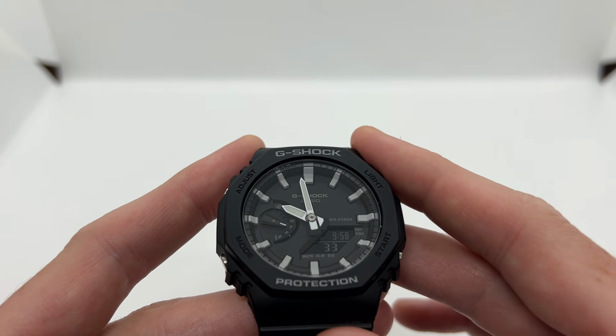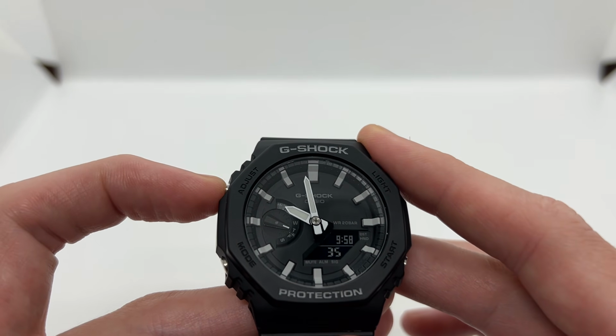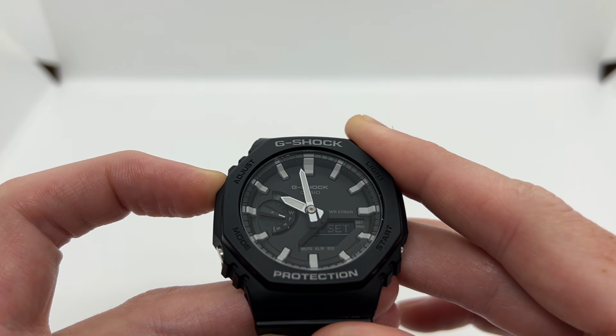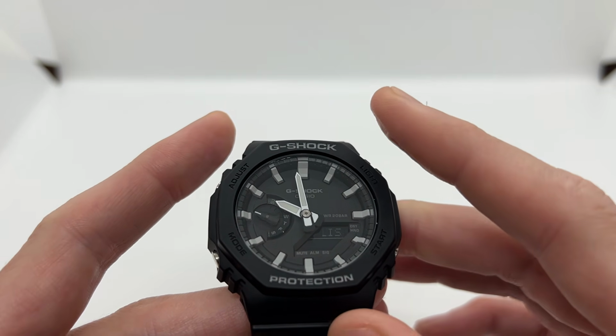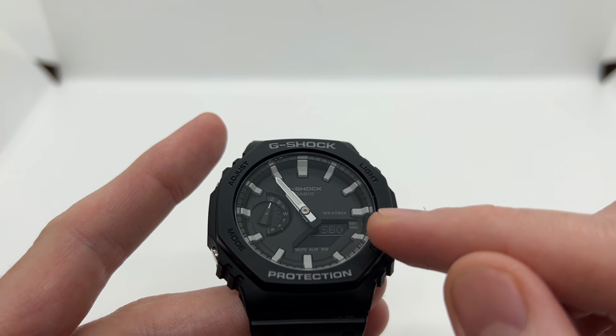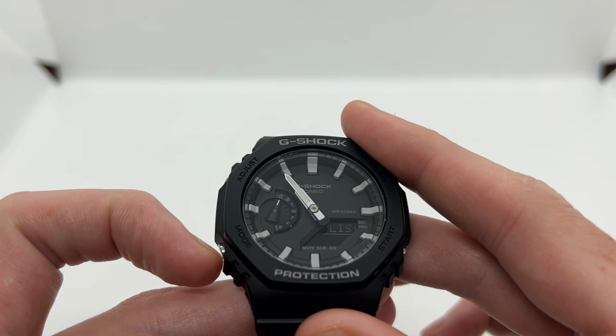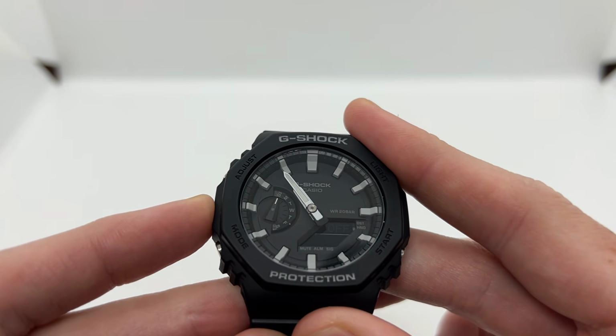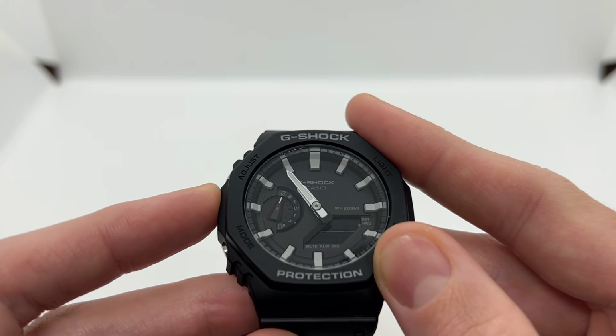So the first thing that you want to do is to press and hold the adjust button for around 3 seconds. You are going to hear a small beep, and the first thing that you can set is your home city. Now we are going to use the mode button and press it once in order to go past that and arrive at the DST function.